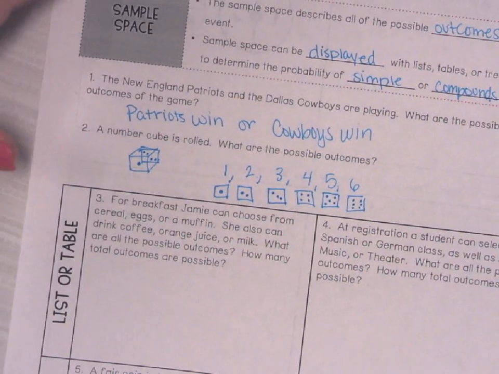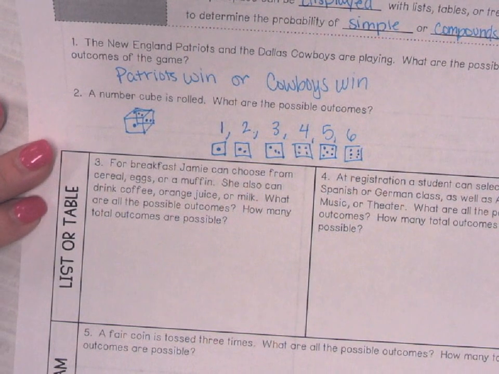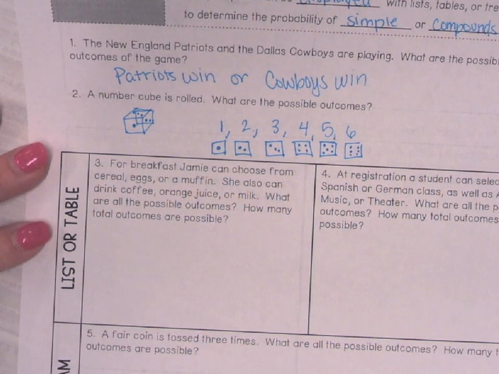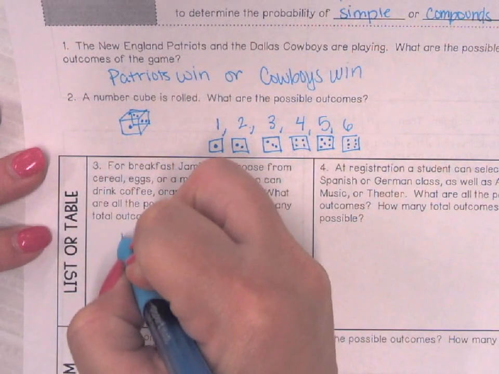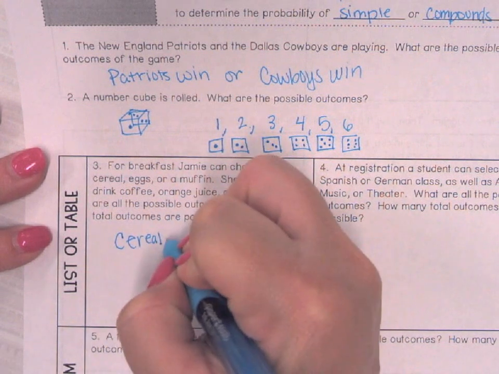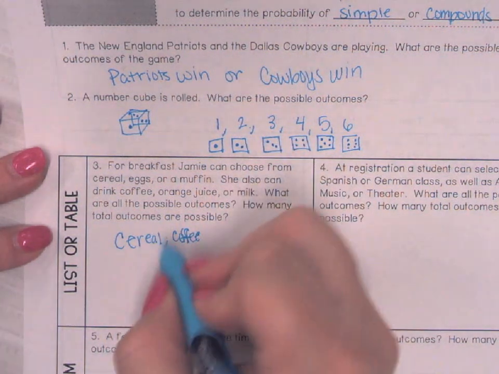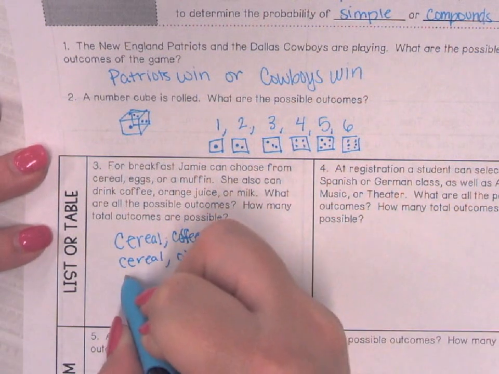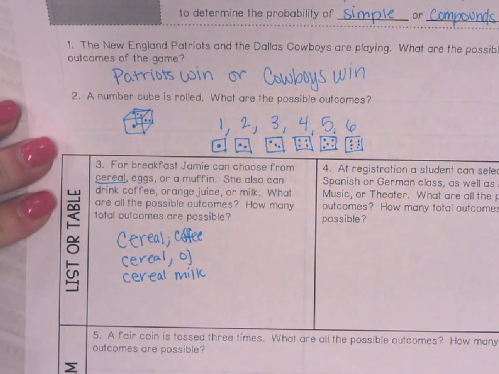Okay, so we can display our sample spaces in different ways. This is for breakfast. Jamie can choose from cereal, eggs, or muffin. She can also drink coffee, orange juice, or milk. What are all the possible outcomes and how many total outcomes are possible? Okay, so we can do a list first or a table. So she can have cereal and coffee, cereal and orange juice, cereal and milk. Okay, so I've just done all of the cereal with the drinks.